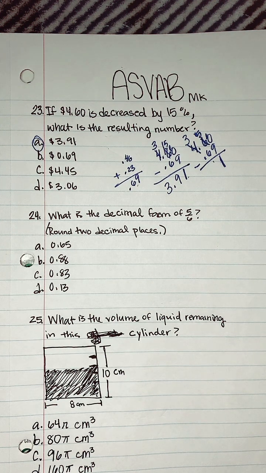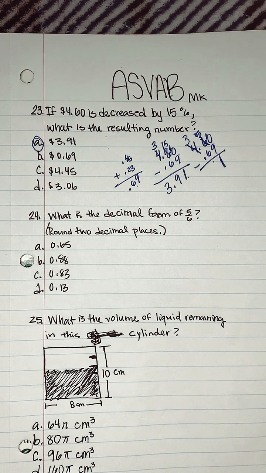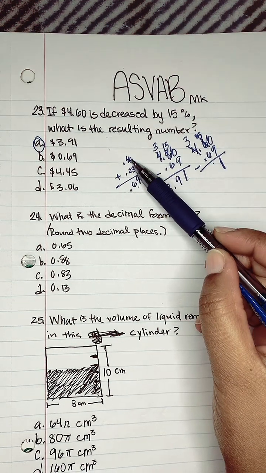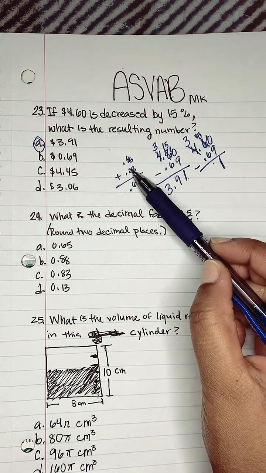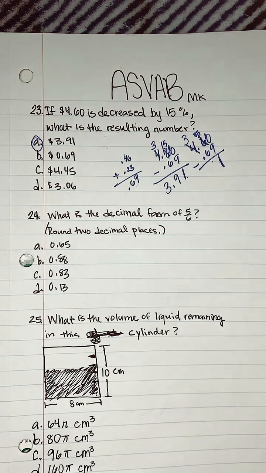Oh, you took 10%, then 5%. It's half of that. Yes, baby. Yes, you see it. I took 10%, and then for the 5%, I took half of that 10% and got the 23.